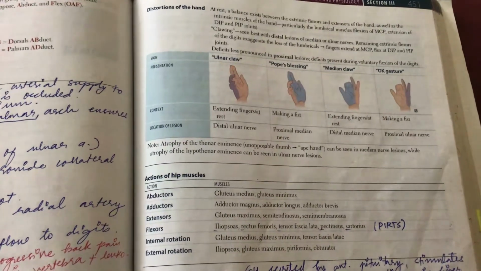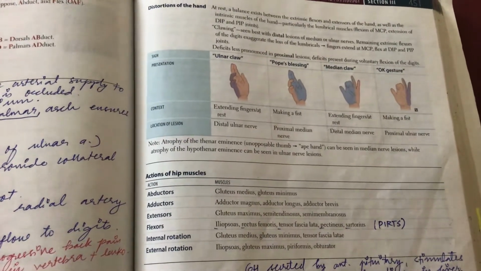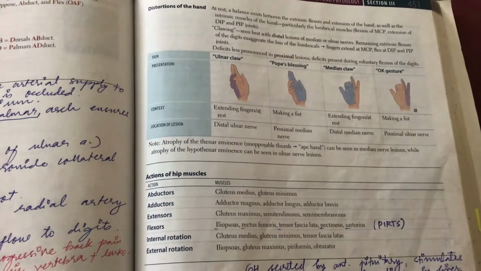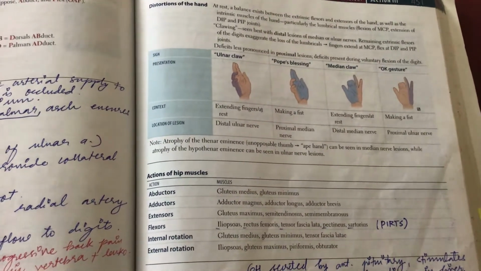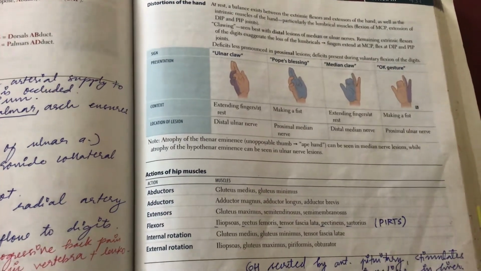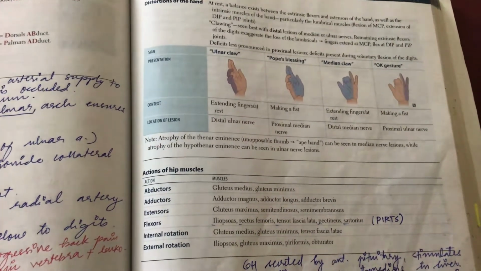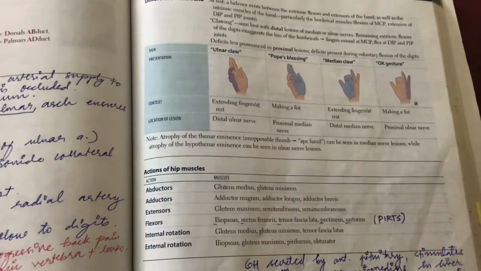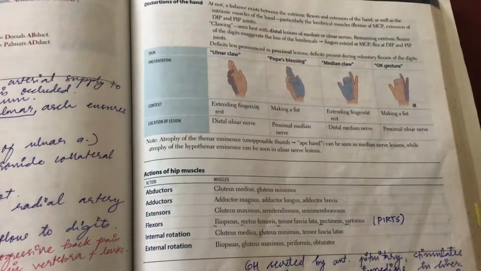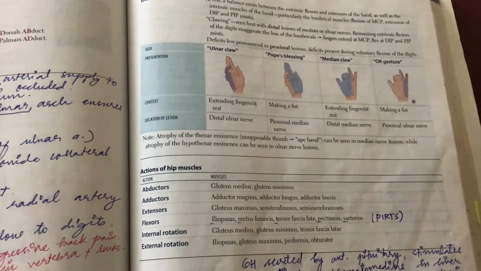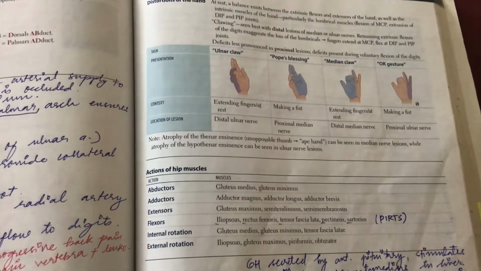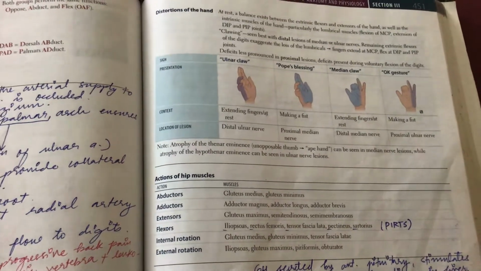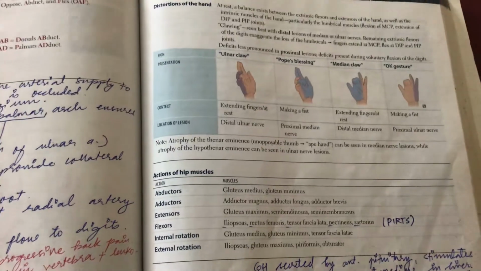If only your third and fourth lumbricals are able to flex, and the other three are extending when you're trying to make a fist, that means the problem is in the median nerve, because the thumb, the first and the second lumbricals are innervated by your median nerve, and the third and the fourth are innervated by your ulnar nerve. Third and fourth, in the sense, the ring and the little finger.